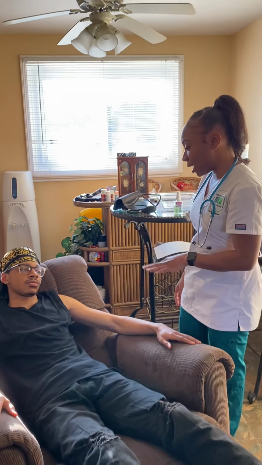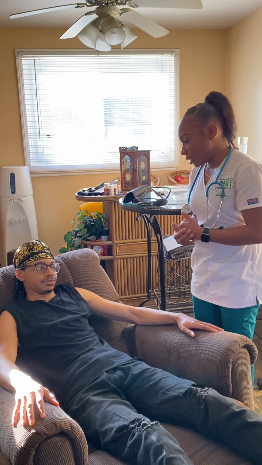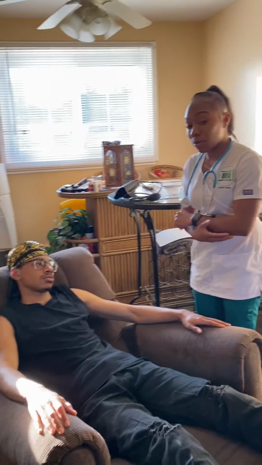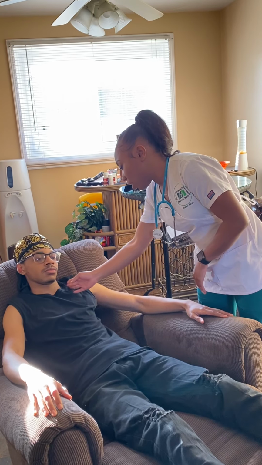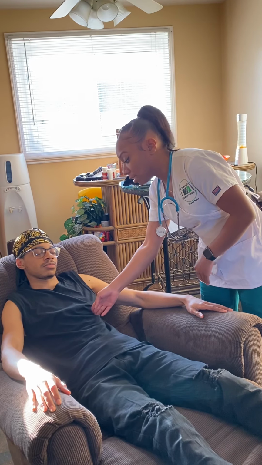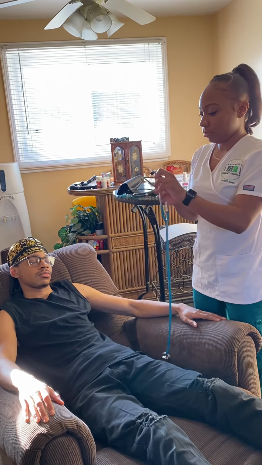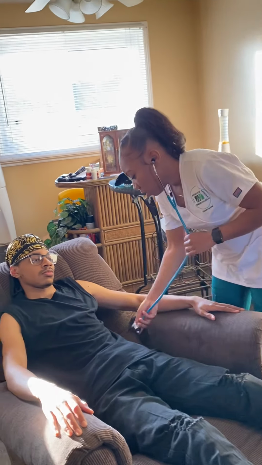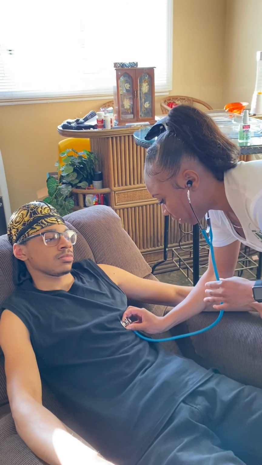After looking at his skin, I'm going to check his vitals. The first thing I'm going to do is check his apical heart rate. When checking his apical heart rate, I'm going to start mid-clavicular and go down to the 5th intercostal space and listen for a minute. So I'll be listening right here for 1 minute.